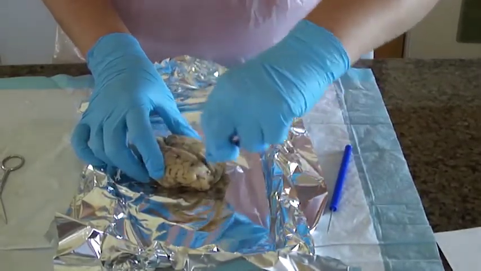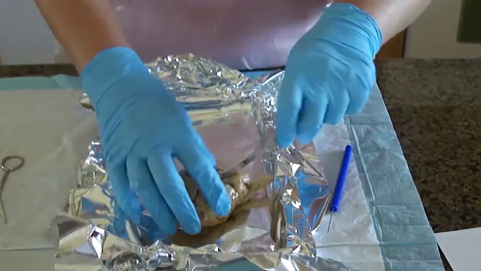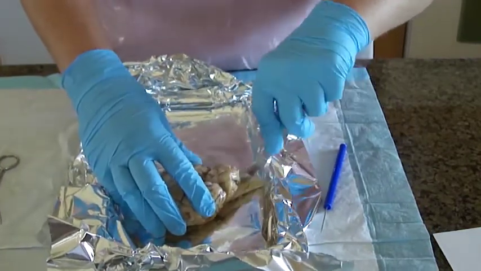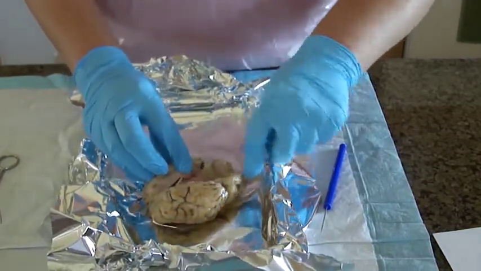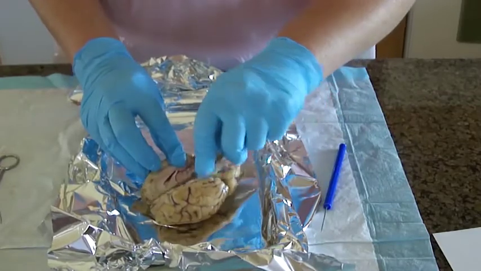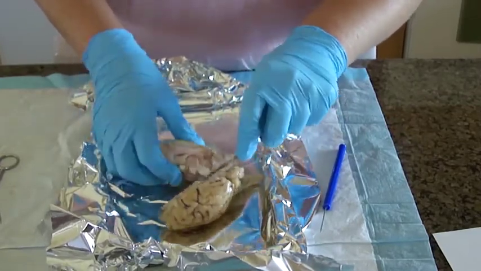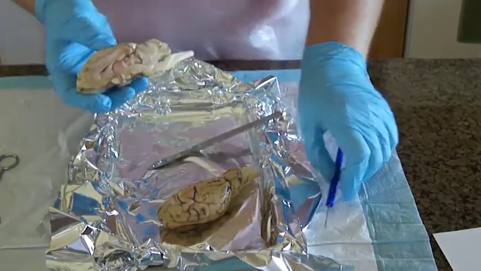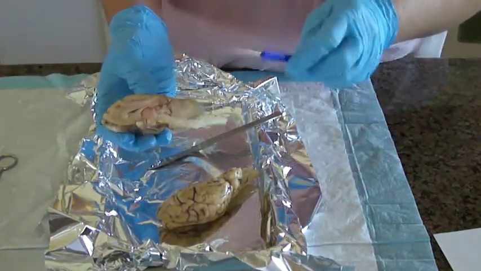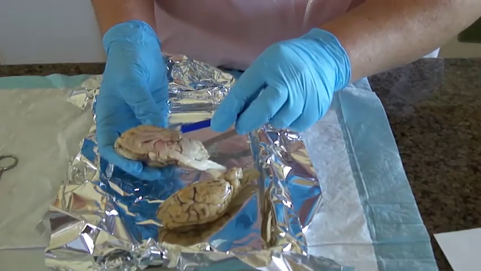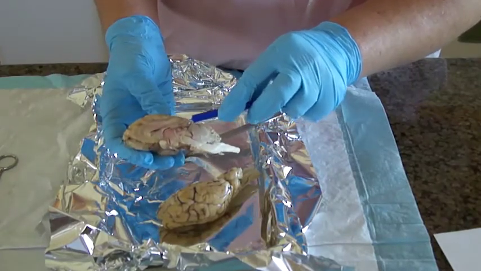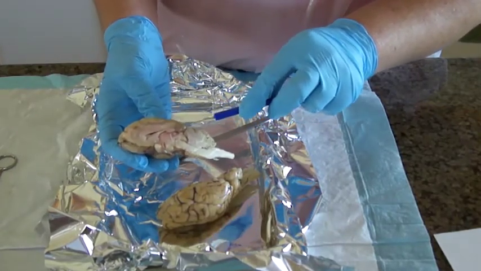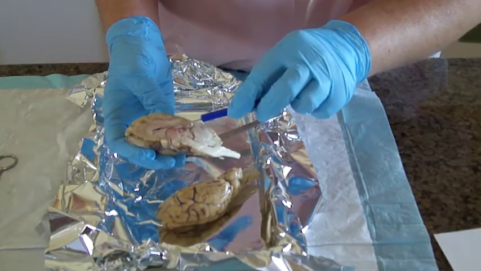Oh, it actually cut much easier than I expected. Okay, so right here we have the corpus callosum. Inside there, the lateral ventricle.